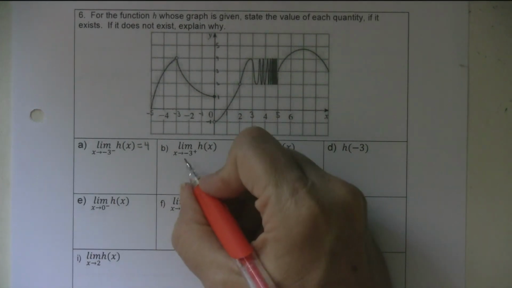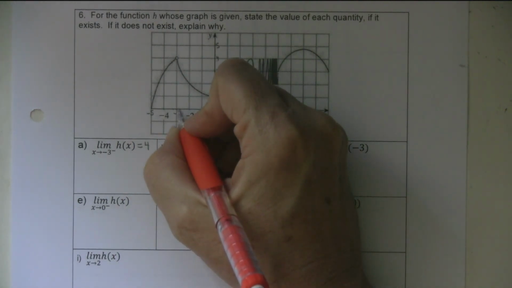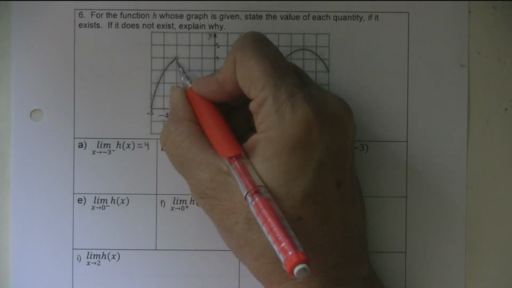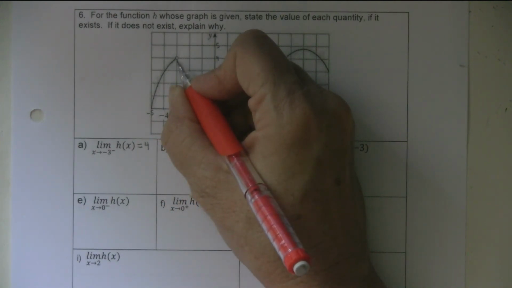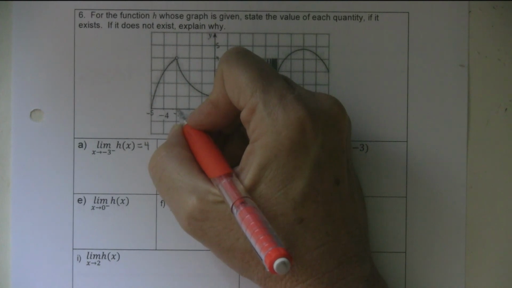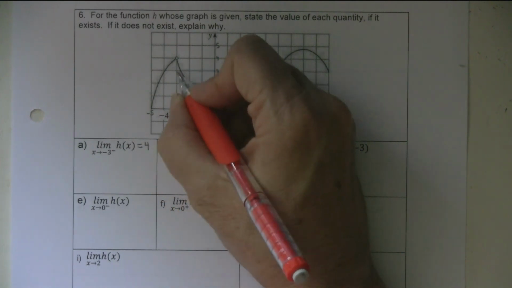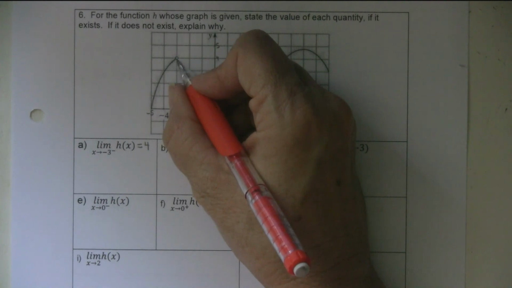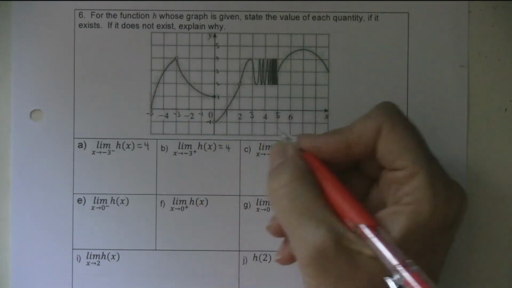Now, from the other side, -3 from a little bit bigger than -3, I want to stay on this side, which is like -2.9. Where am I at? Maybe I'm at 3.8 there. And a little bit closer, I'm getting a little closer to 4. As my input becomes closer to -3 but stays bigger than -3 and doesn't get exactly equal to -3, so I don't know if there's a hole in the graph there or not, I'm not allowing myself to get there. My output is nearly 4. So this is also equal to 4.